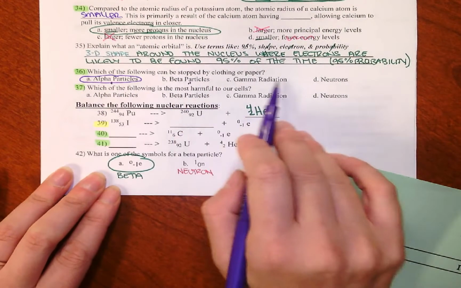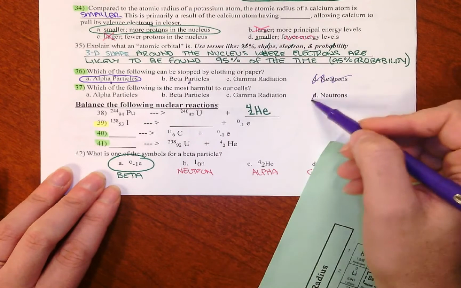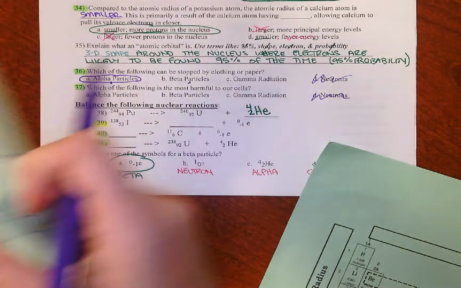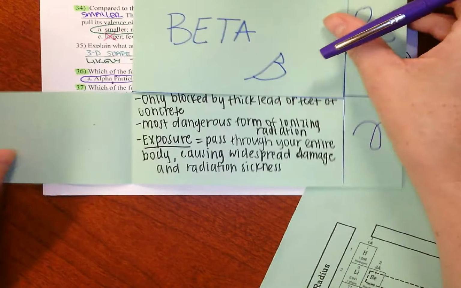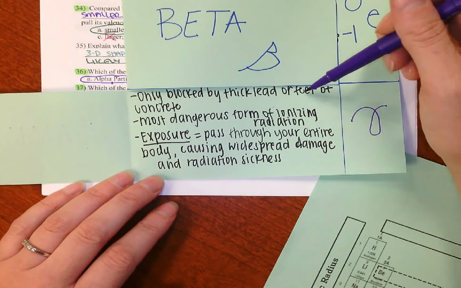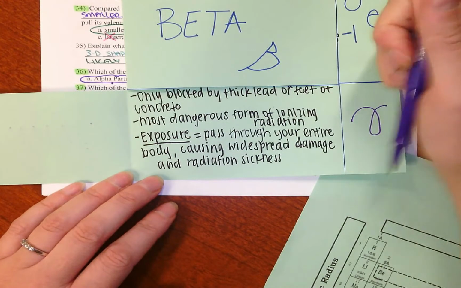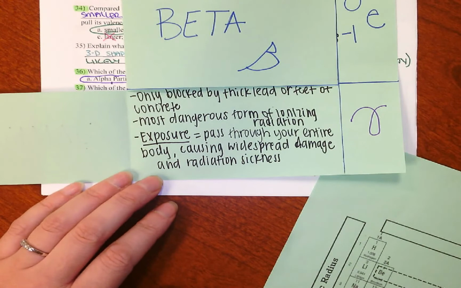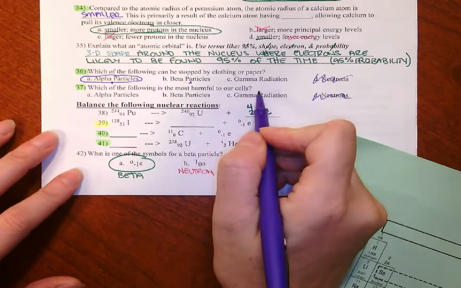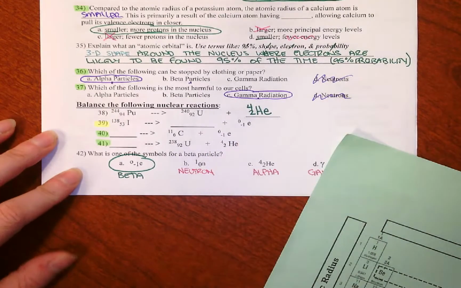Biggest, so safest. Smaller, more dangerous. Super small, super dangerous. Not really what we're talking about for those two. Which one can be the most harmful for our cells? That's our gamma radiation. Gamma particles are only blocked by thick lead or up to 10 feet of concrete. They can pass through your entire body, so it causes widespread damage and immediate radiation sickness. When we talk about something being radioactive, that's usually what you're thinking of.